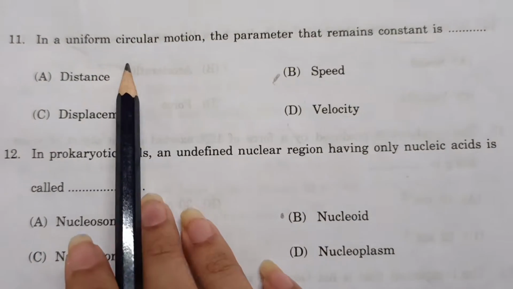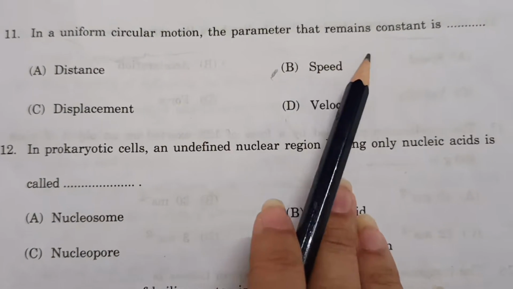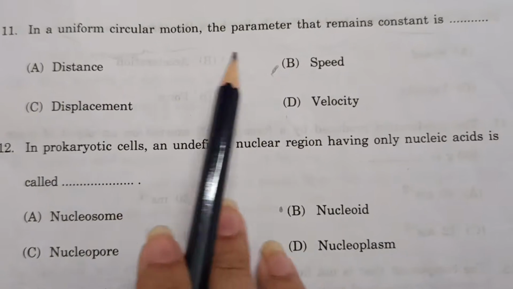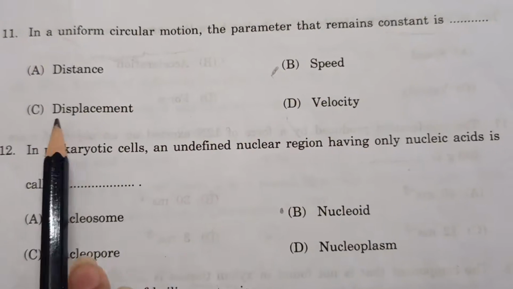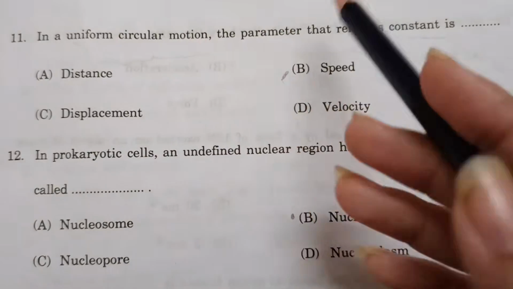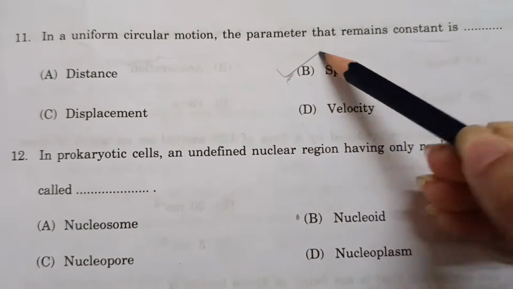Question number 11. In a uniform circular motion, the parameter that remains constant is A. distance, B. speed, C. displacement, D. velocity. The correct option is B, speed.